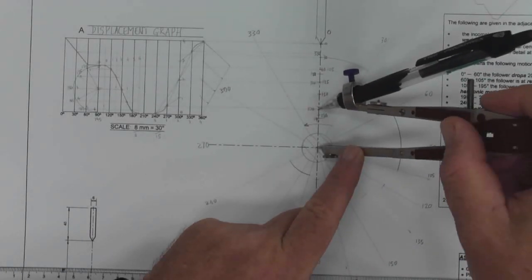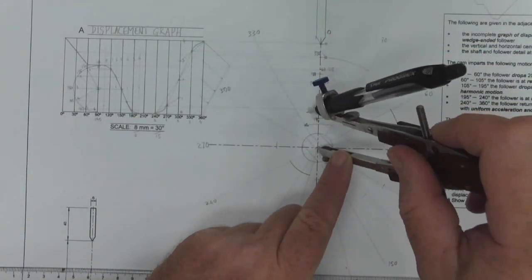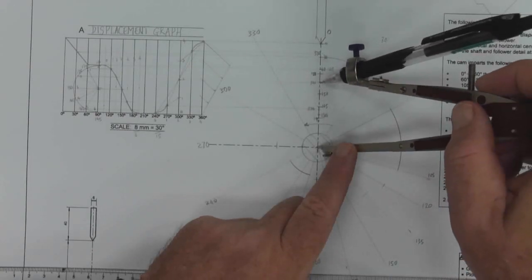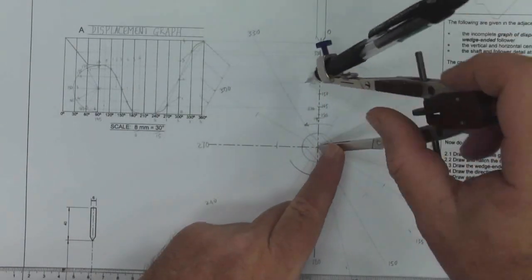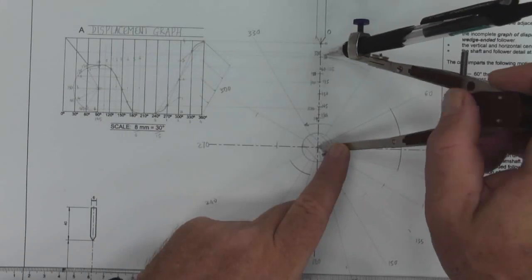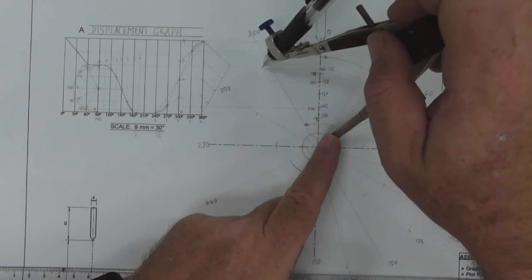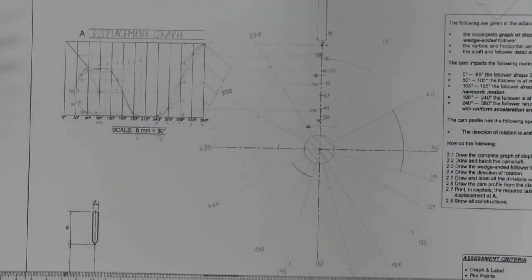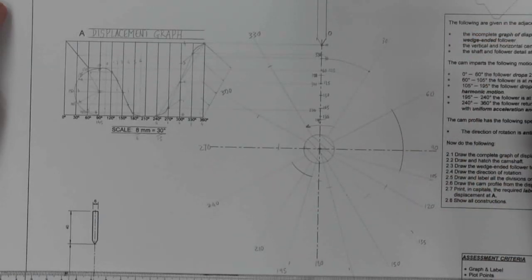So line up 270. 300 coming up. And 330. And there are all my points plotted for joining up.